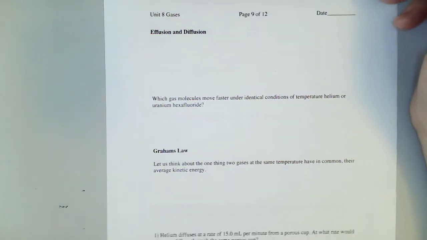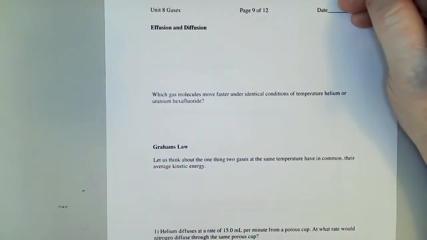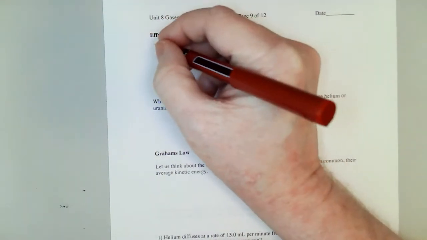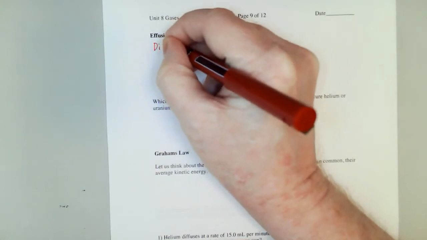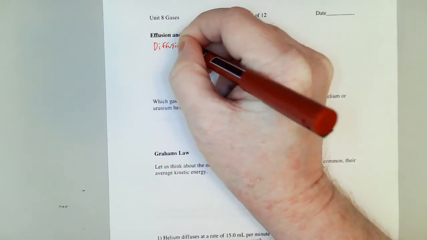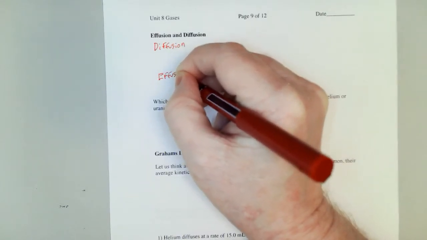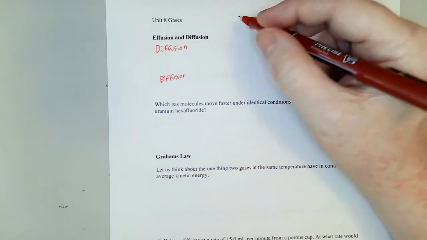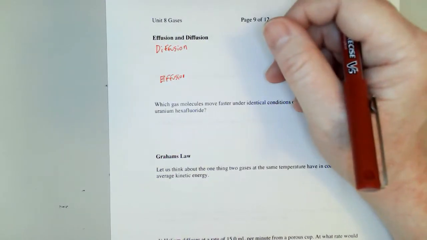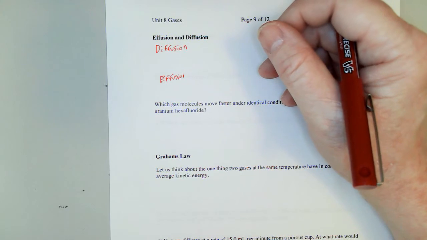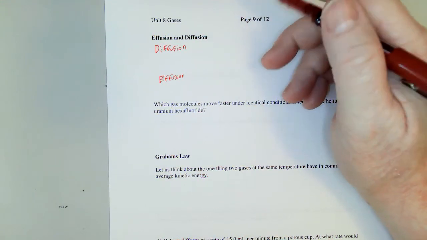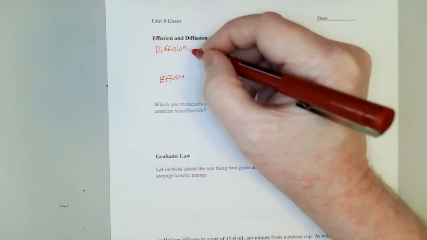Okay? Now, there's actually a name for what that gas is doing. We need to distinguish between diffusion and effusion. Now, if you exhale right now and the air that's in your lungs comes out, it mixes with other air that's out and surrounding your body. That's called diffusion. That's a mixing of gases.